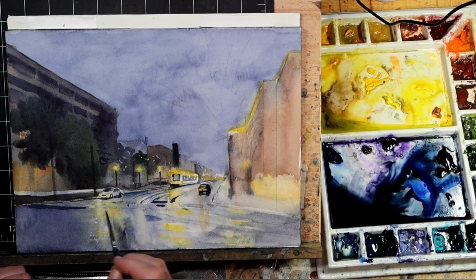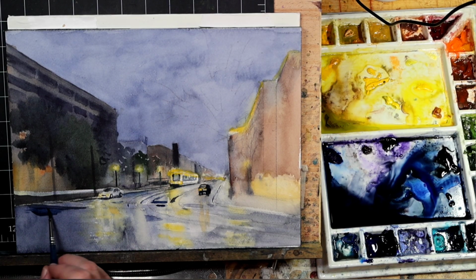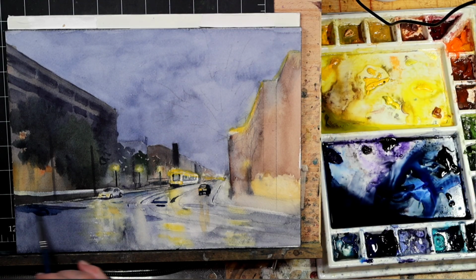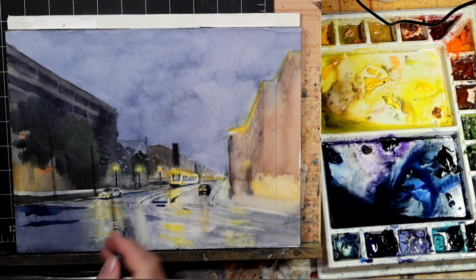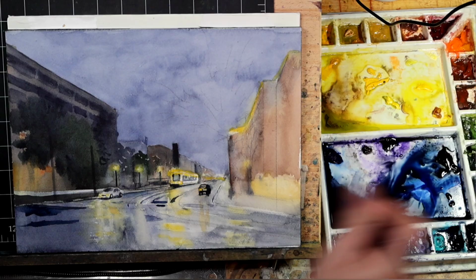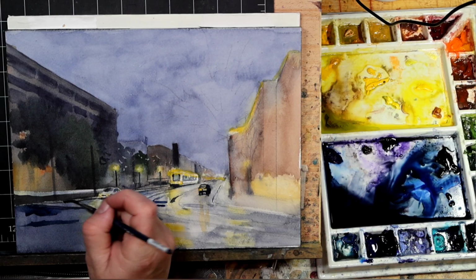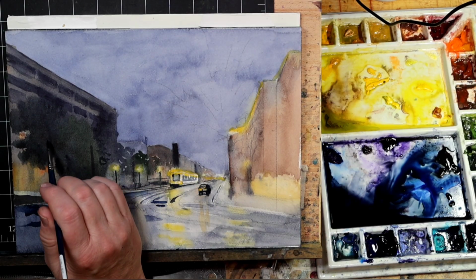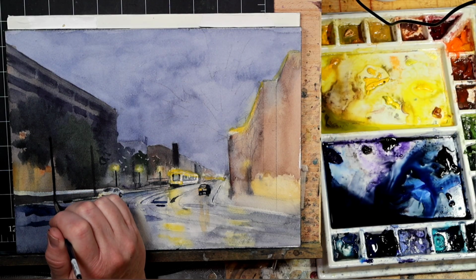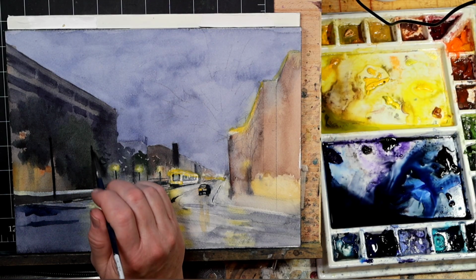Putting in some details on the street. So we're going to make this light post a little bit darker, make it stand out a little better. This one too.